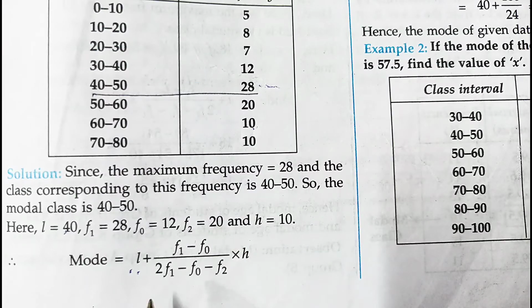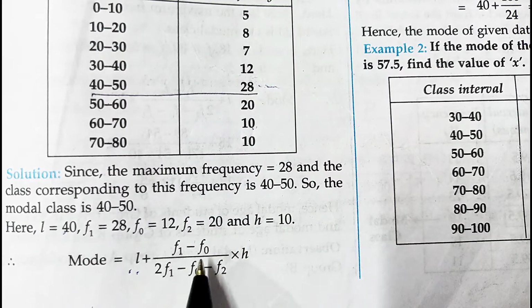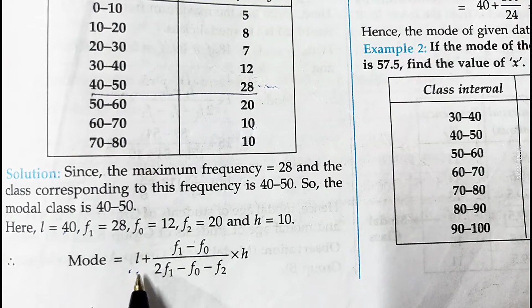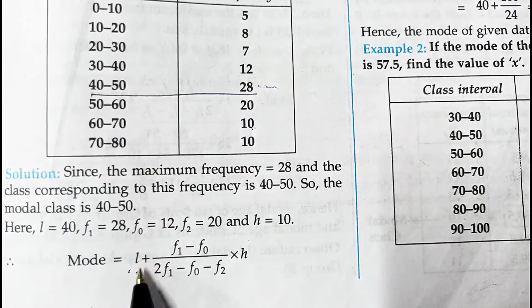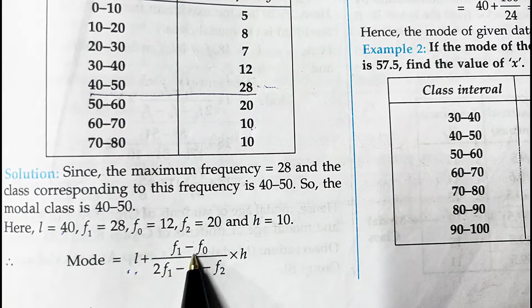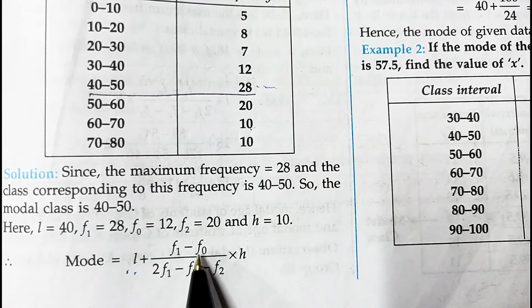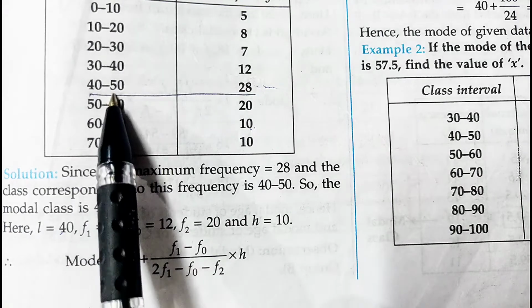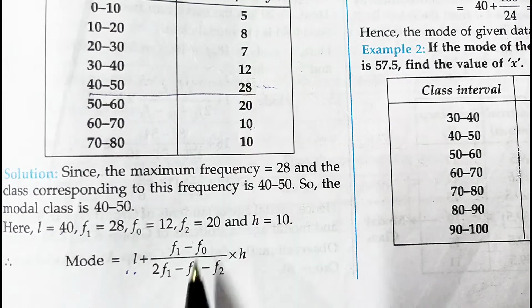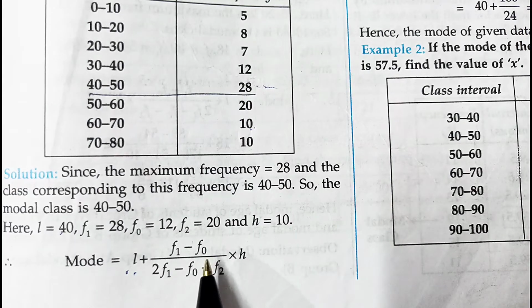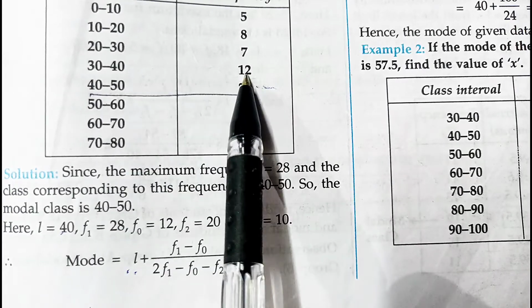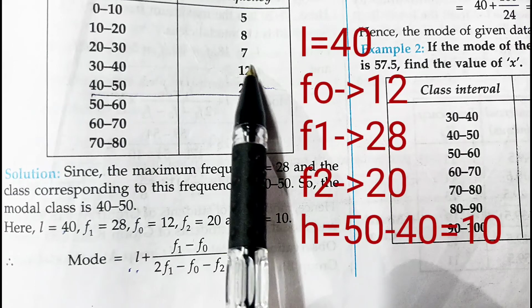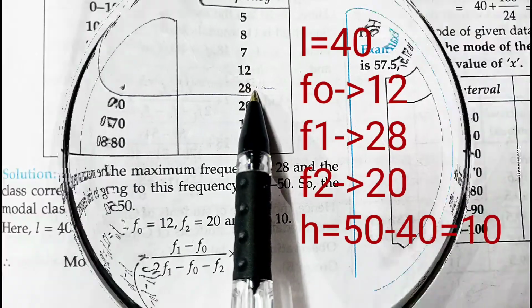To calculate mode in case of a frequency distribution table, we have to use this formula where L is the lower limit of the modal class. Here the lower limit of the modal class is 40, so L will be 40, plus F1 minus F0. Here F1 is the frequency of the modal class, which is 28, so 28 is F1. F0 is the frequency of the class preceding the modal class. Preceding the modal class is the class 30 to 40, so 12 is F0. 28 is F1.